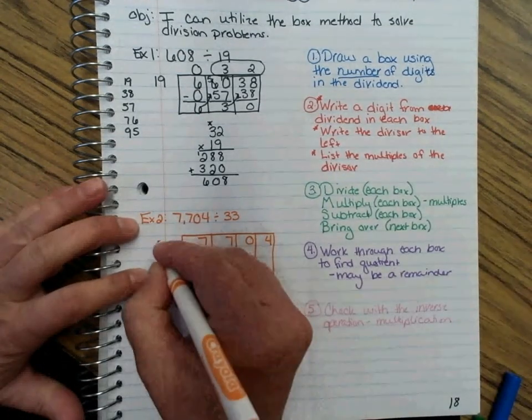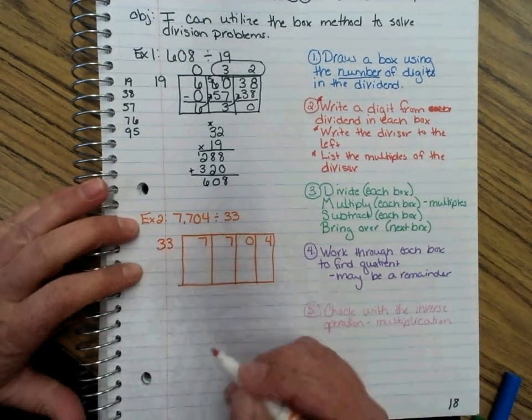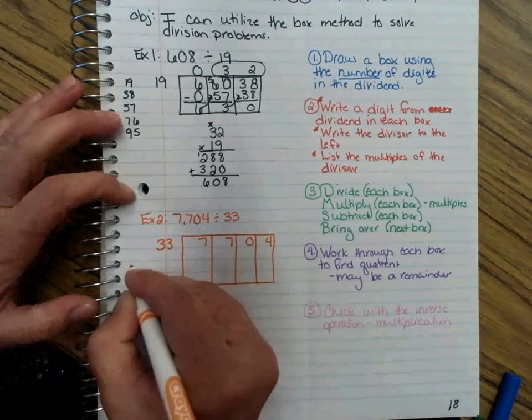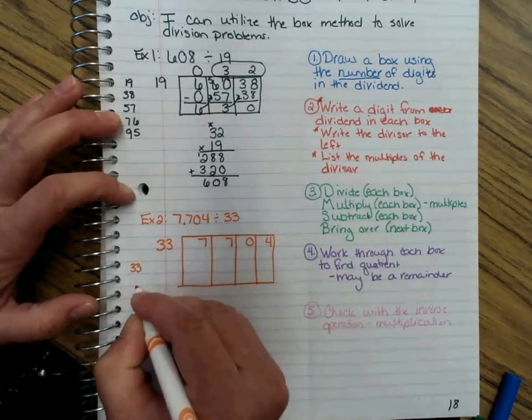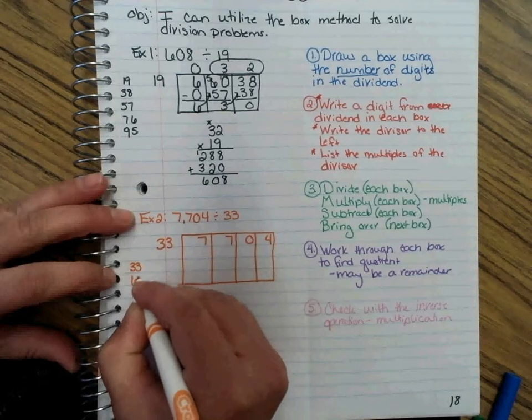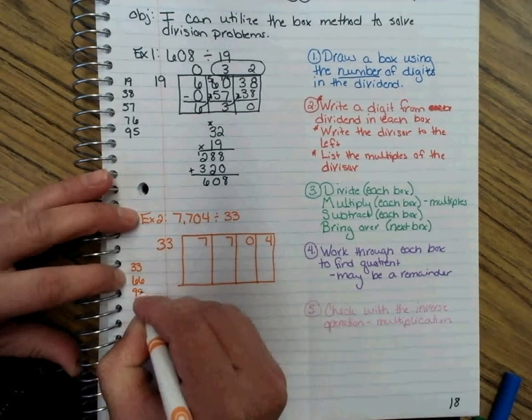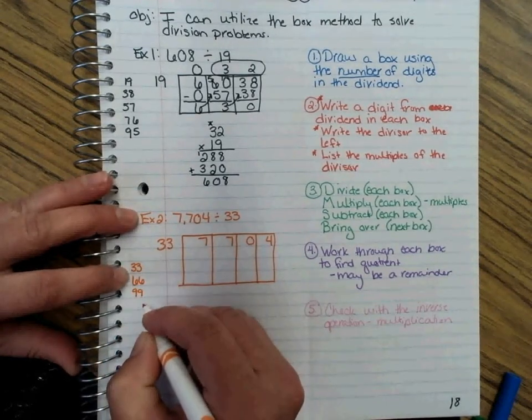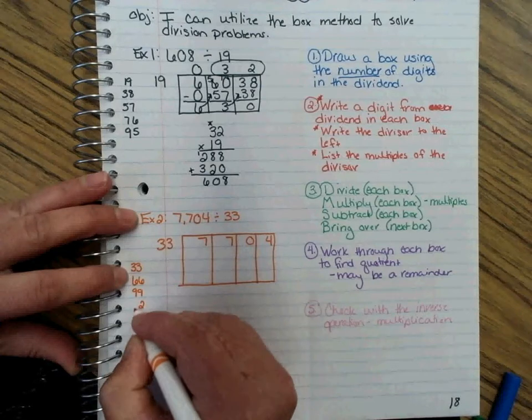I'm going to write my divisor to the left. 33 is my divisor, and then I'm going to list the multiples of the divisor. So I've got 33. Well, this one's a little bit more simple. So now times 4 gives me 12.